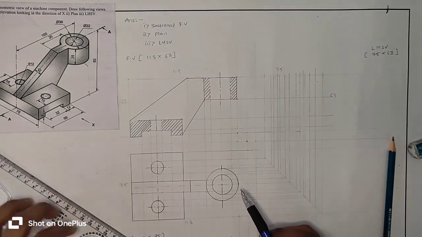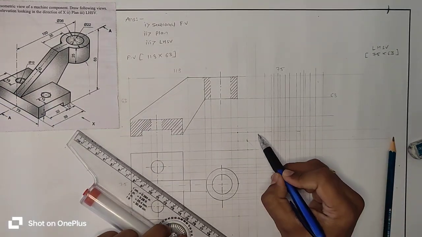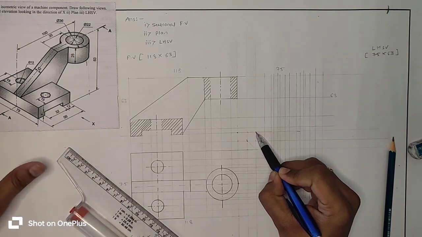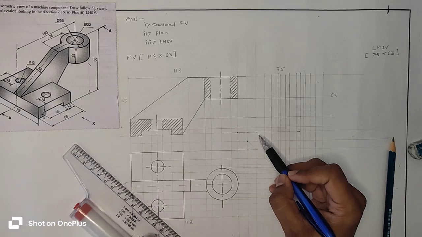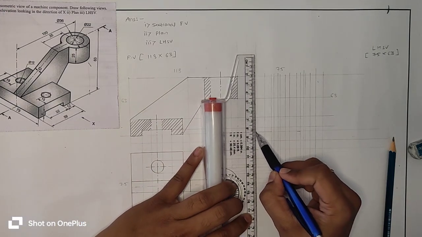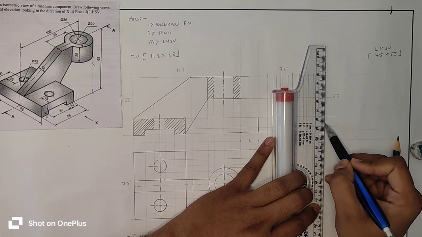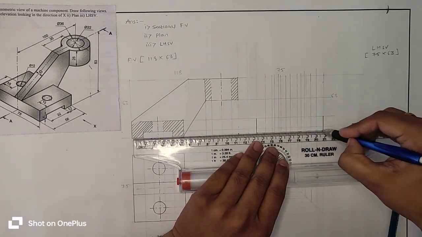Now first we will draw this rectangle. So I will mark this as our first point. Then the rectangle's span is 75 and 18 mm. So this is 18 mm, right, on this line up to this extreme line, and this is 75.